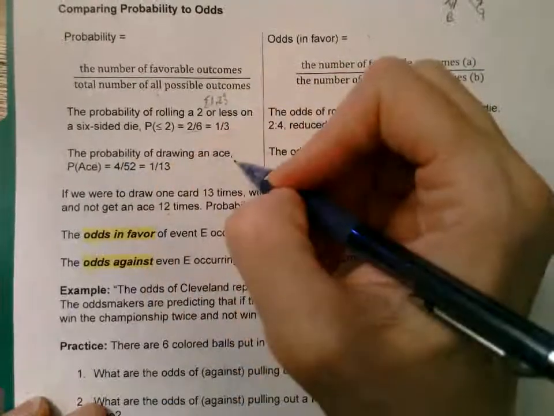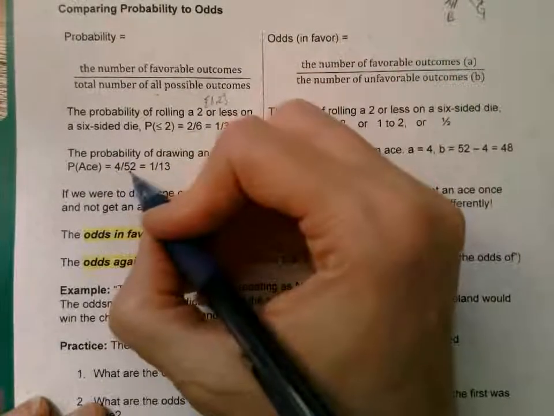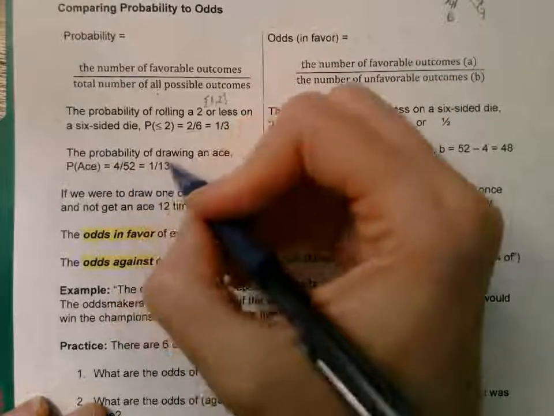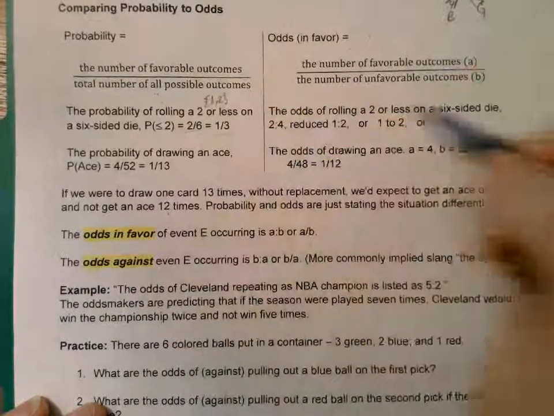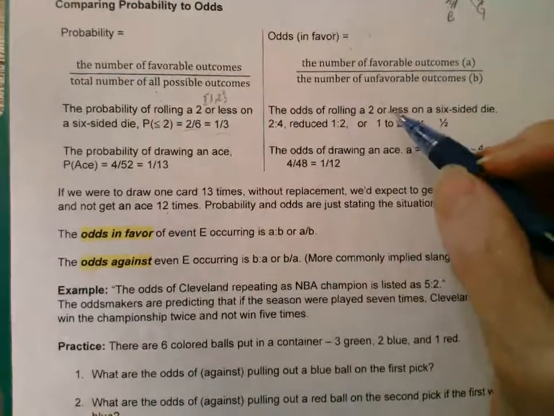The probability of drawing an ace. Well, there are 4 aces in a deck of 52 cards. Reduced is 1/13. Okay. How do we say this in odds?